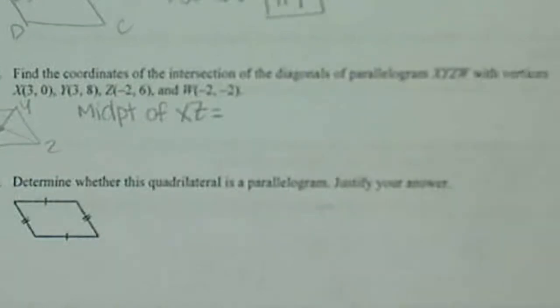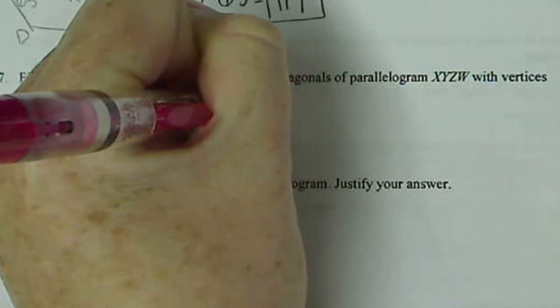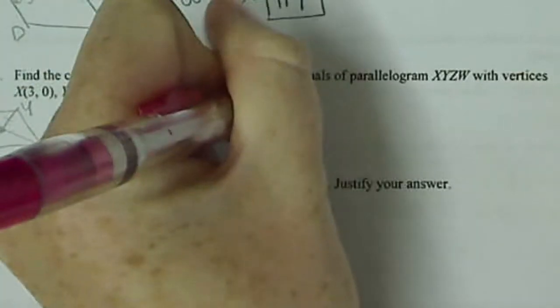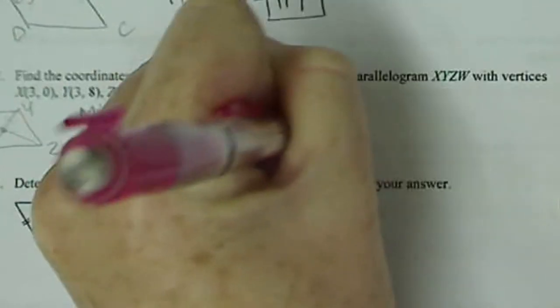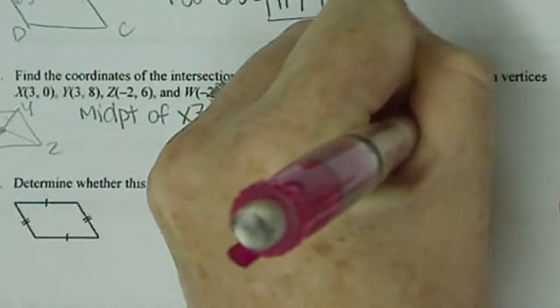Midpoint of xz, we will get 3 minus 2 over 2 for our x, and 0 plus 6 over 2. If we simplify that, that's the point 1/2, 3.